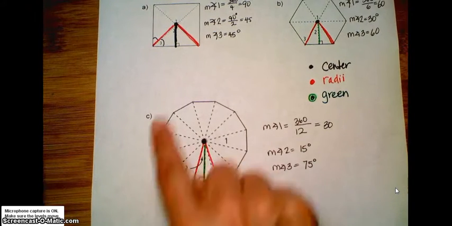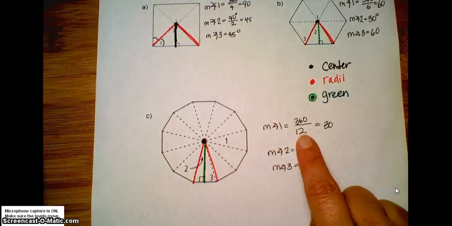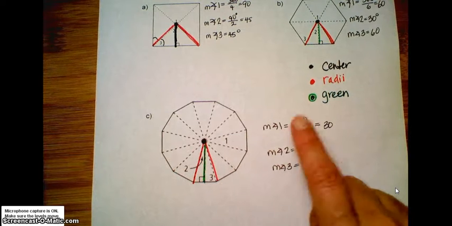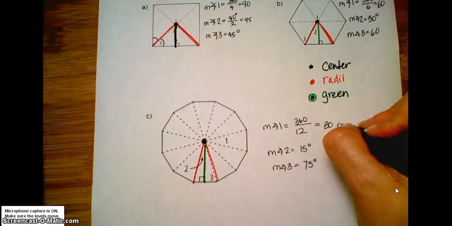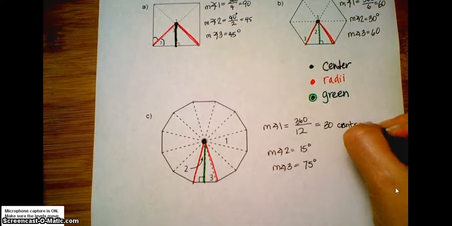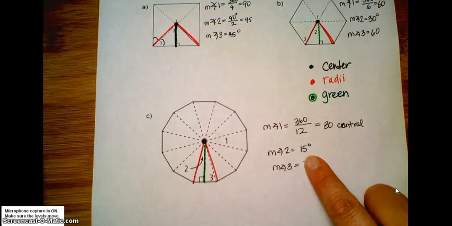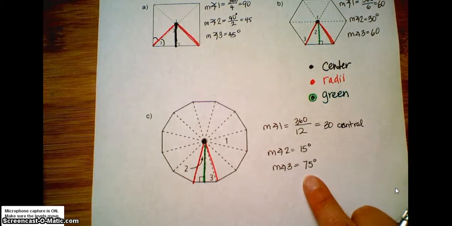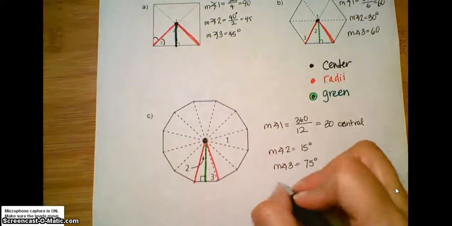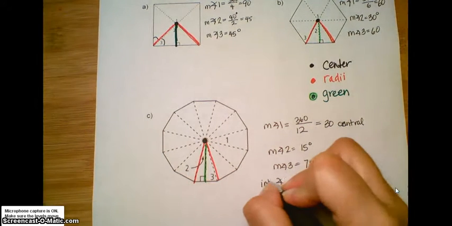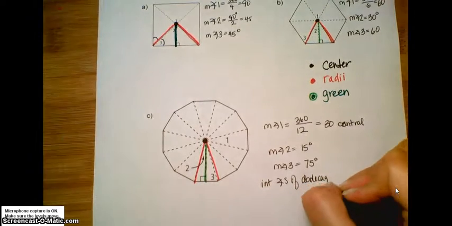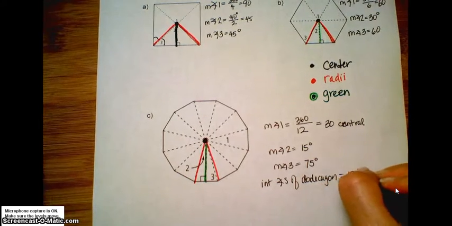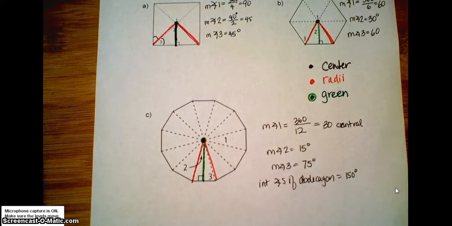Okay, take a second and see what you get for C. Okay. This last figure is a dodecagon. It has 12 sides. So we can see angle 1, the central angle, turns out to be 30. We can see that angle 2 will be half of that, which is 15. And then, of course, angle 3 will be the complement of that, which is 75. Also take note, what that tells me is the interior angles of a dodecagon are all 150 degrees.